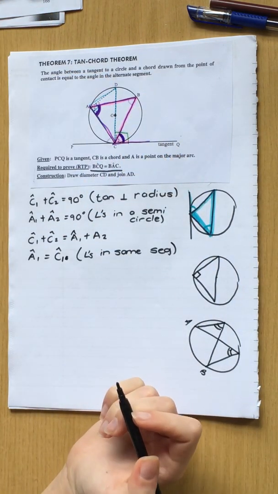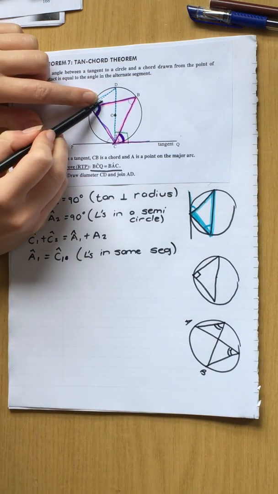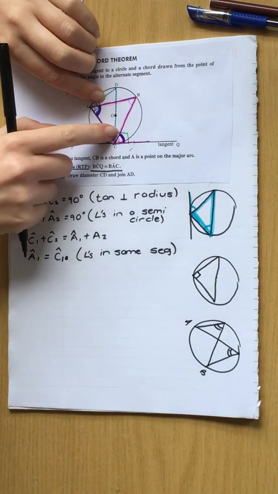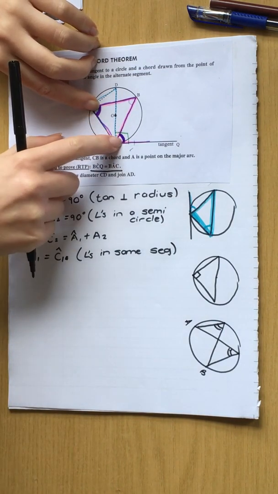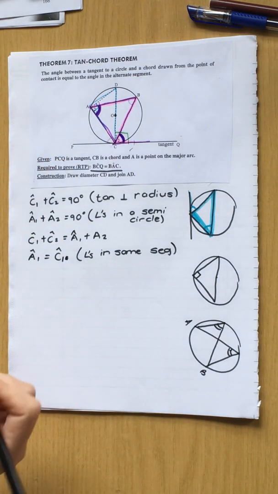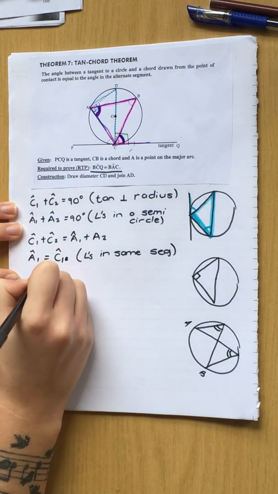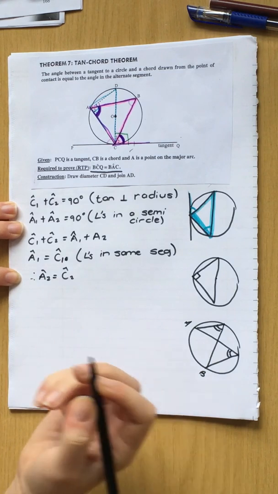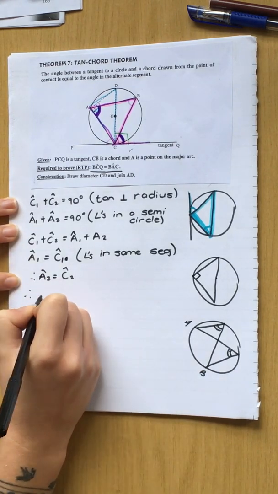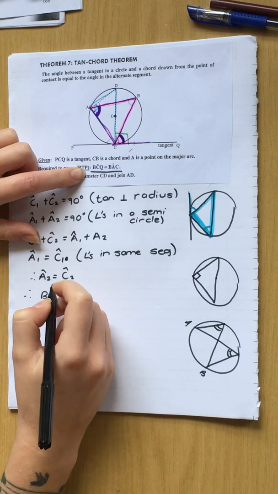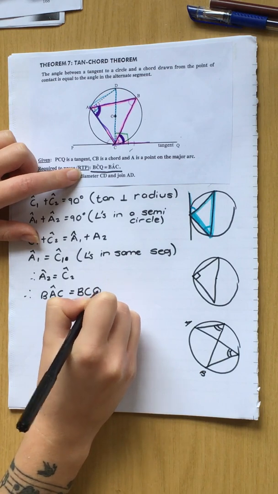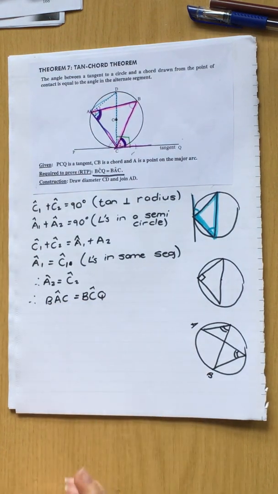Okay, so I mean, only logically, if this whole big angle is equal to that whole big angle, and this little piece of the angle is equal to that little piece of the angle, then surely this angle must equal that angle. So now you can just say, therefore, angle A2 is equal to angle C2. And you have proven, therefore, that BAC is equal to BCQ. And you can always end off with what you started by saying required to prove. Okay, I hope that makes sense.